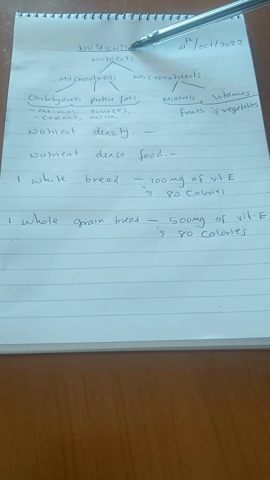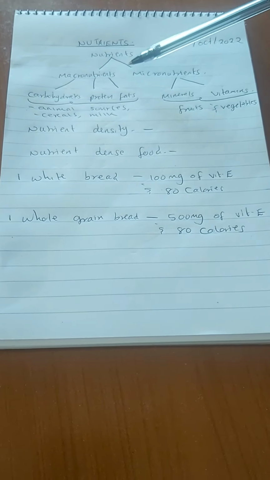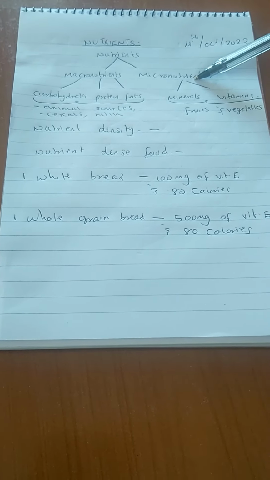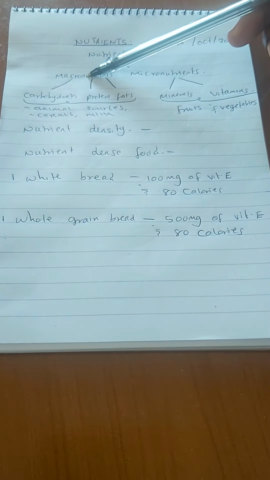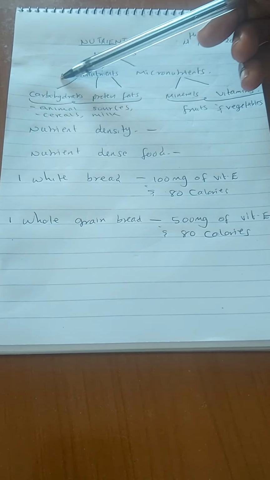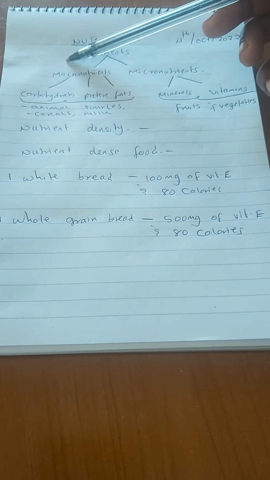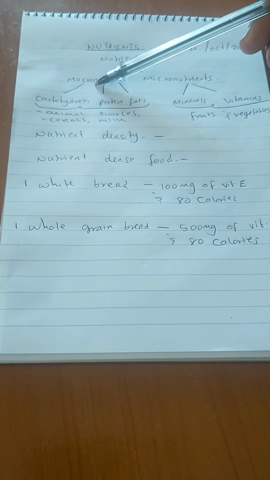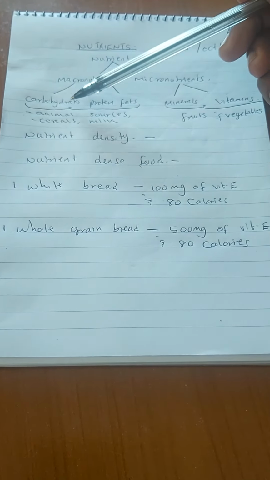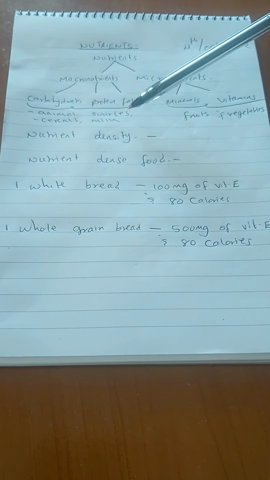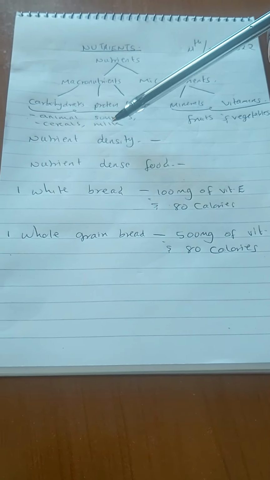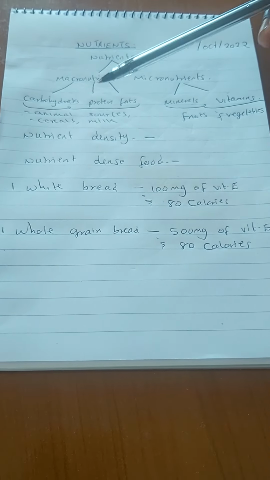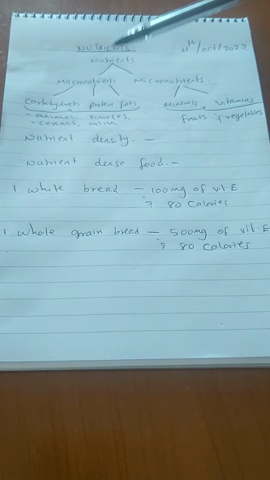So, nutrients are classified into two broad categories. We have the macronutrients and we have the micronutrients. When we talk of macronutrients, as the name suggests, macro means something big. So, these are nutrients which are required in large quantities in the body, and they are classified into carbohydrates, protein, and fats. However, to date, we no longer classify them into these three categories. Rather, we classify them into food groups.